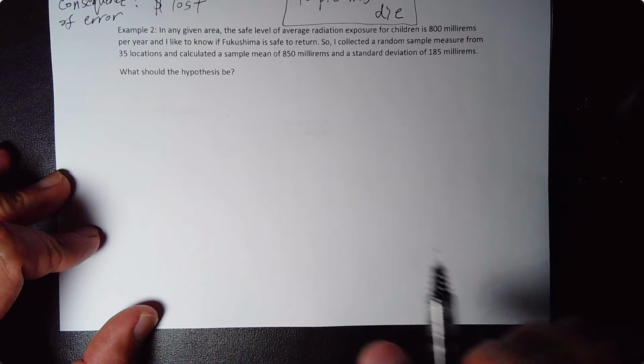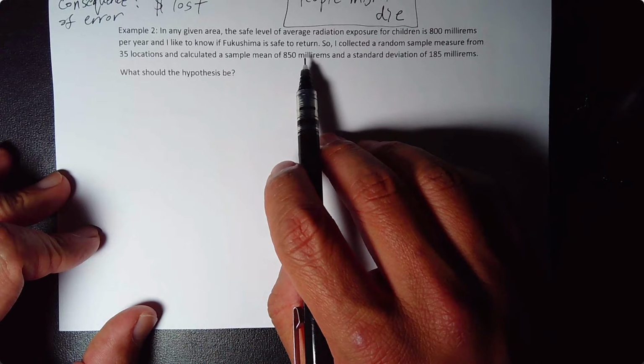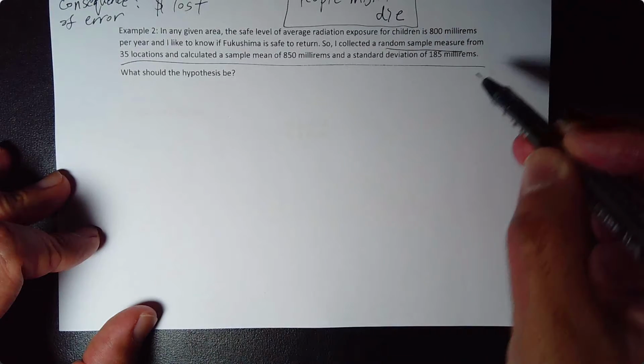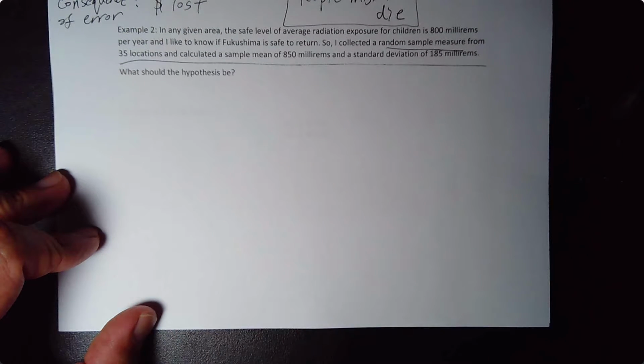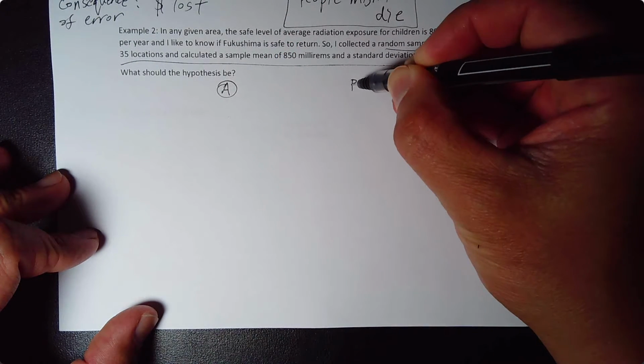Okay, take a minute to go ahead and read this problem. You don't actually need the sample measures. This is a little bit too much information. All we want to talk about is the hypothesis test and which one we choose. So I really have two hypothesis tests here that I can construct.